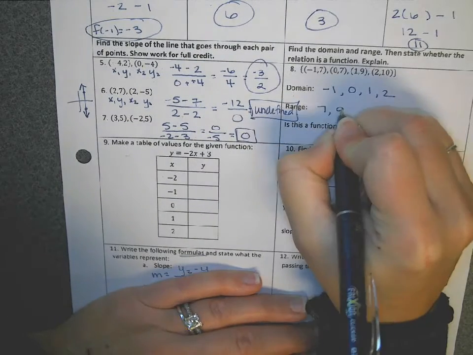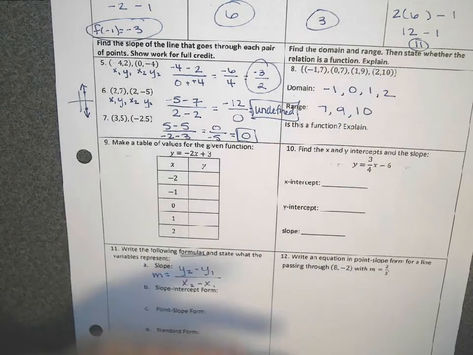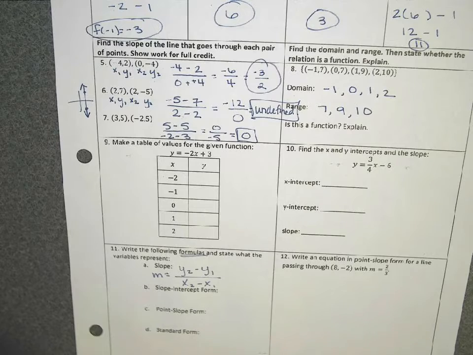Good. I like that you fixed what you said. You were saying 7, 7, 9, 10. Then you go, oh, just 7, 9, and 10. You don't have to tell me how many times 7 is in there. There's a 7 in there. That's all I need to know. Okay. So is this a function? Explain. 6, go for it.